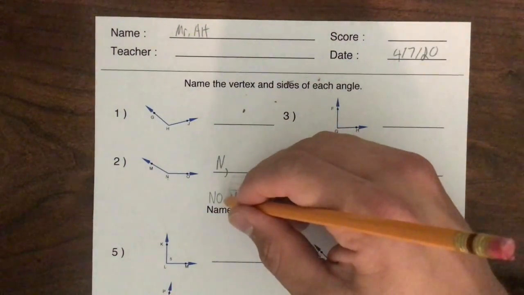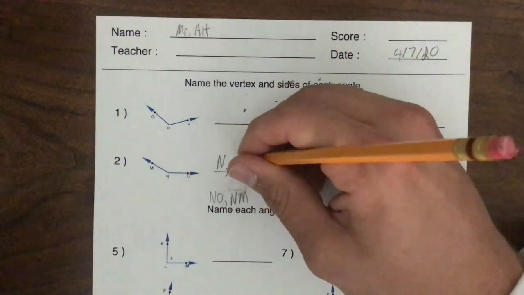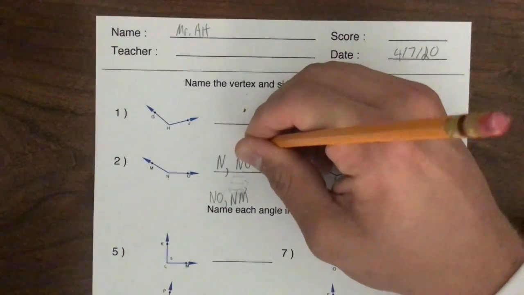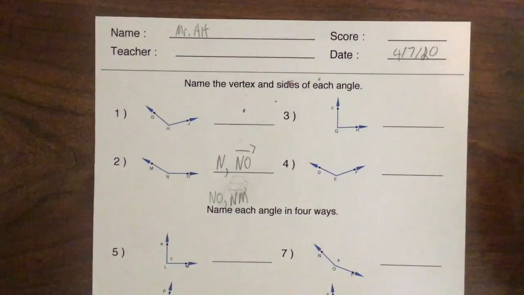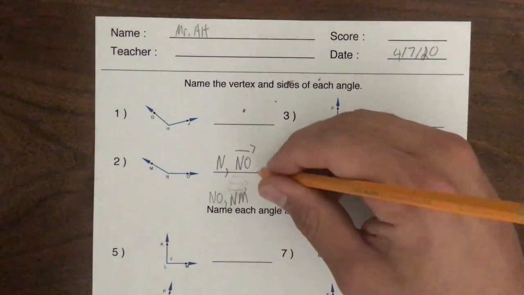So the first one we'll name is ray NO. Okay, and it's a ray, so it needs to have 1 arrow. Okay, now the next one is ray NM.